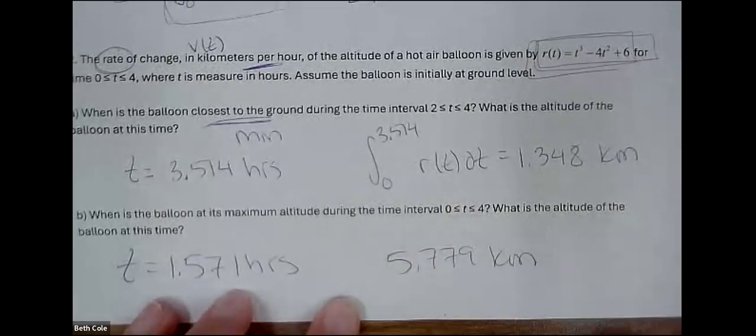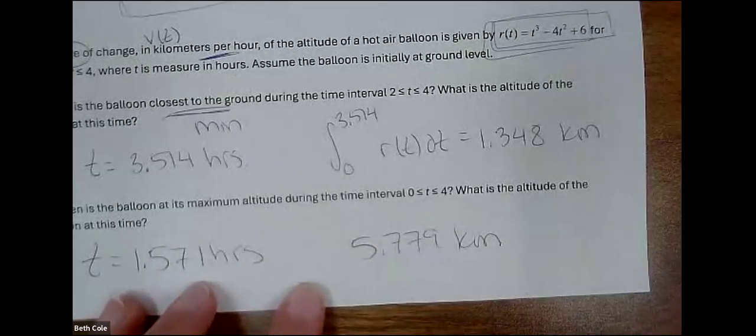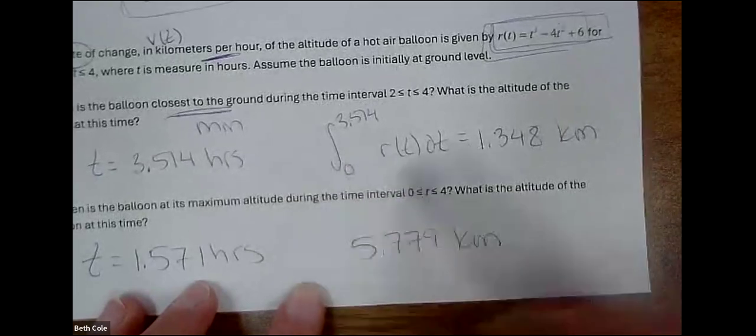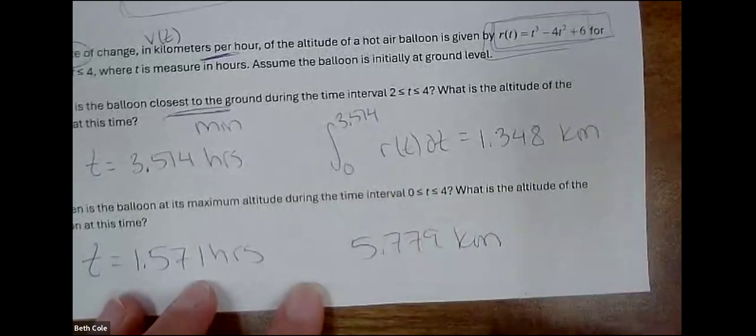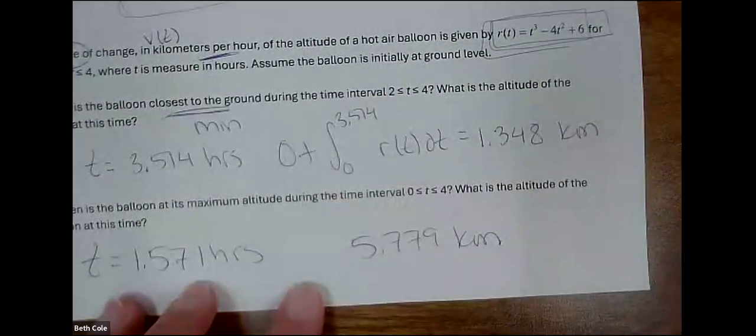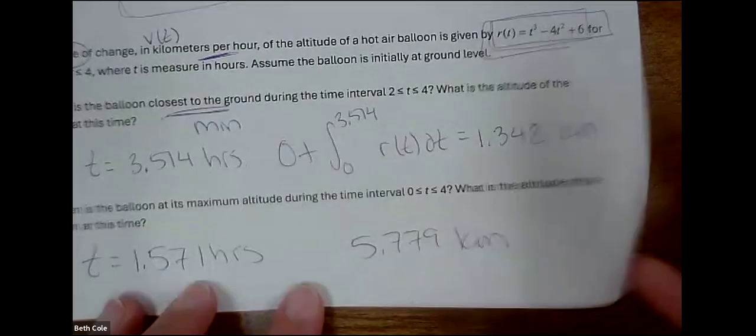And if there had been an initial condition, like if the balloon didn't start at ground level, like pretend it started half a kilometer up in the air, you understand you would have 1/2 plus the integral, blah, blah, blah. It just started at 0. I guess you could put 0 plus whatever to remind yourself, but it was 0. So, cool. It's going well.